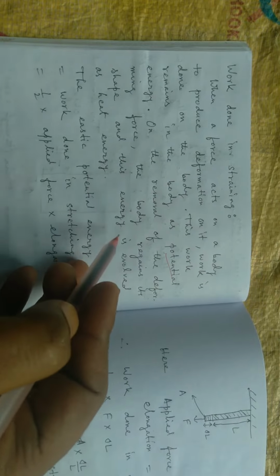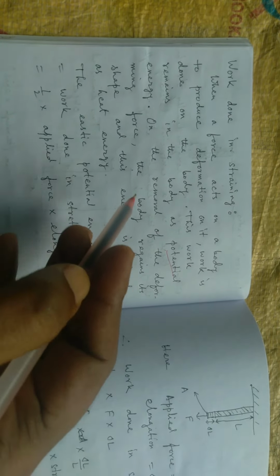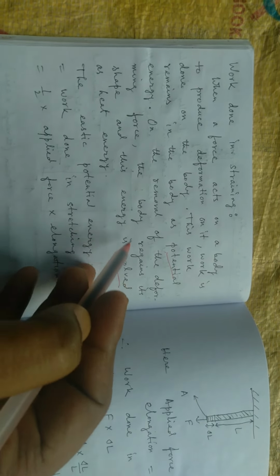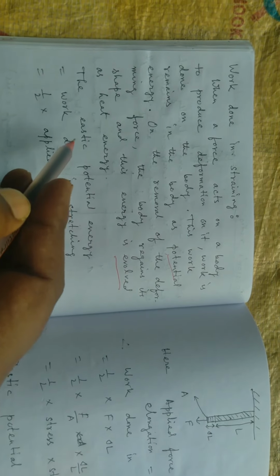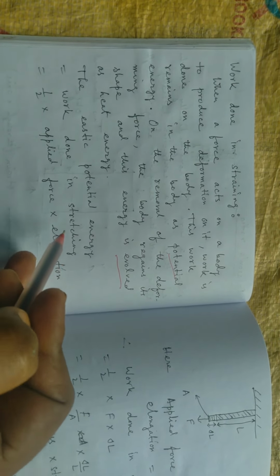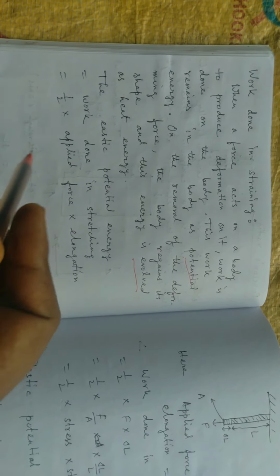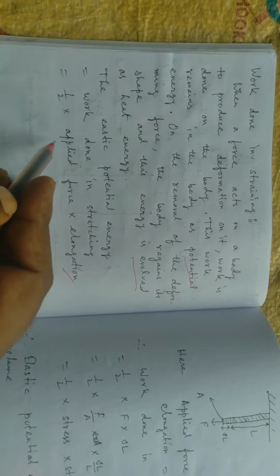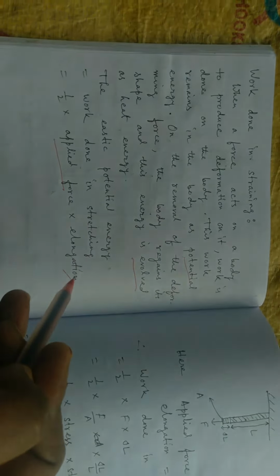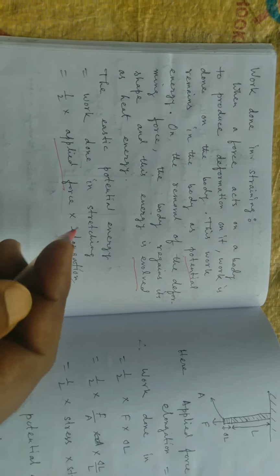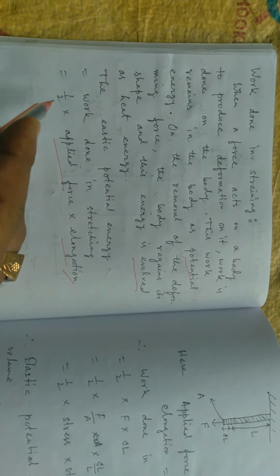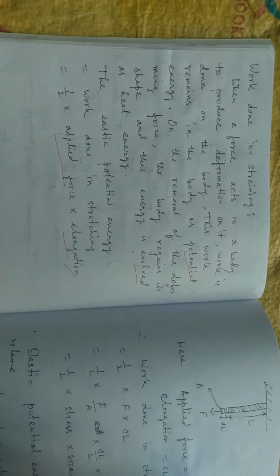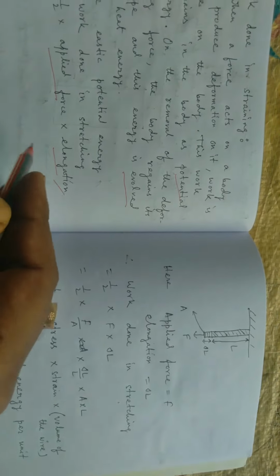So what will be the potential energy or the heat energy which is evolved after the body regains its shape? This elastic potential energy or work done in stretching is equal to half into applied force into elongation. So whatever force we apply, and whatever the elongation or change in shape, multiplied by half, is the elastic potential energy. It can be expressed in another way also.